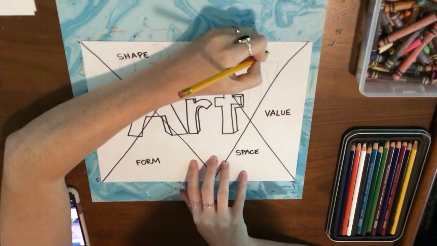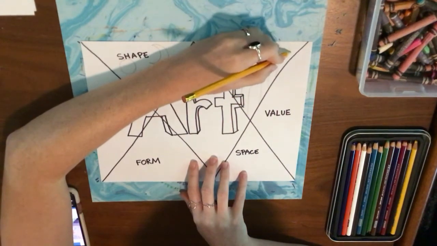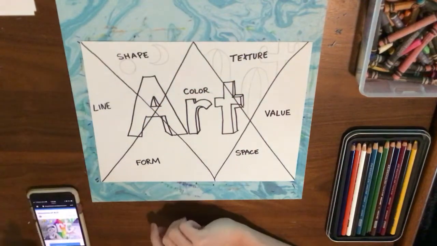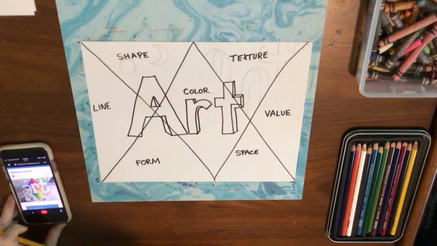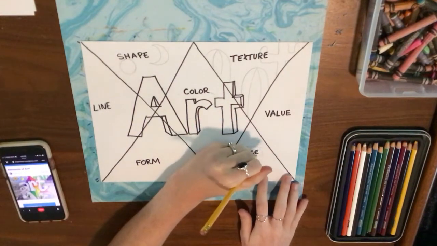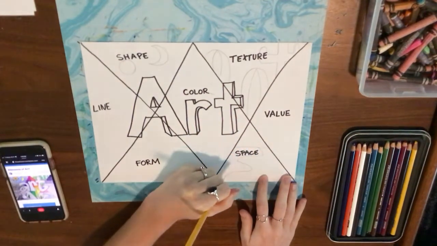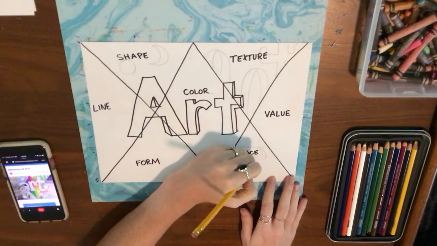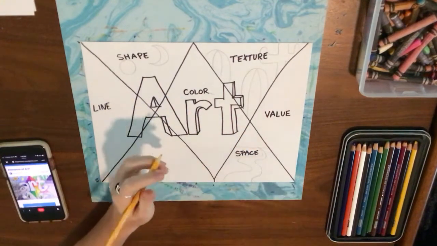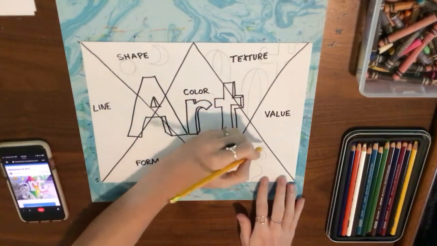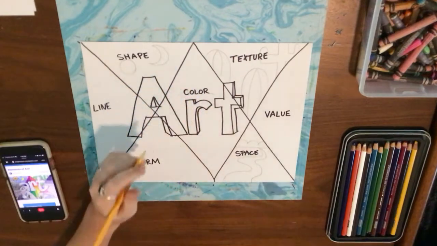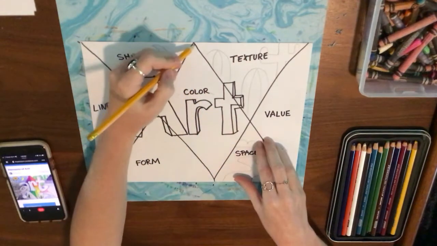So I'm creating a scene of prickly cactuses to show texture. For the section of space, I'm creating perspective and showing where foreground and midground and background would be placed. And that's showing how objects are arranged in a specific space.